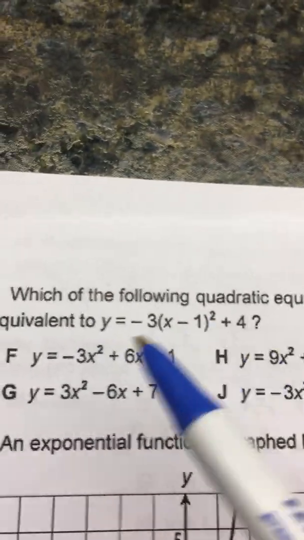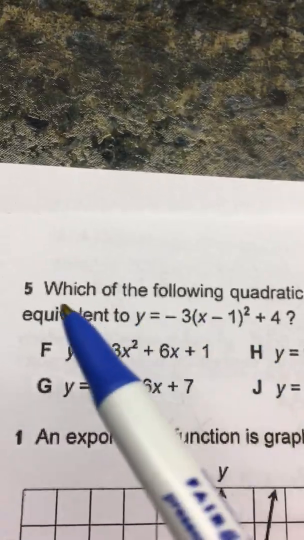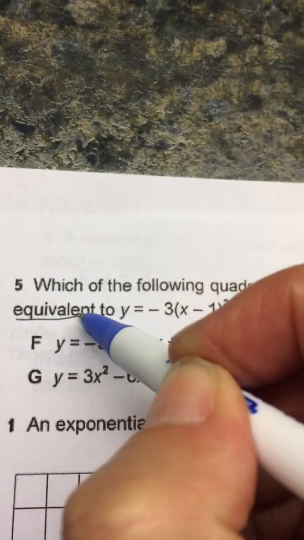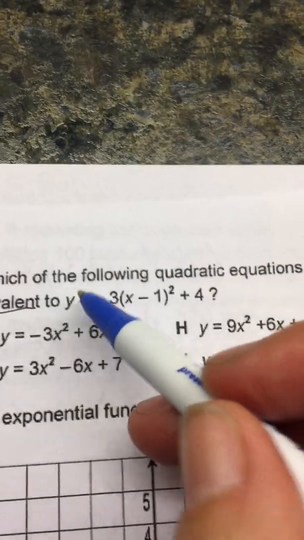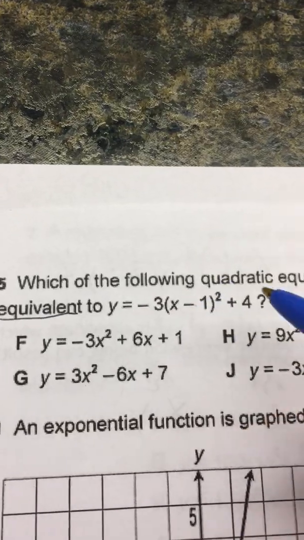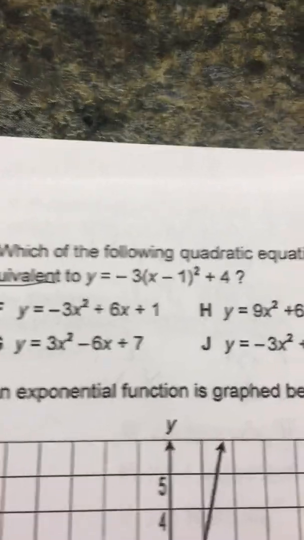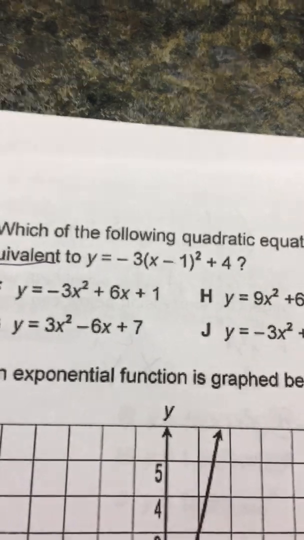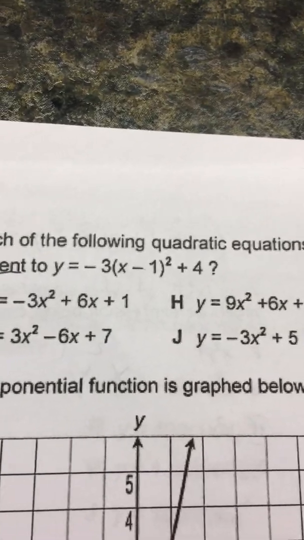Which of the following quadratic equations is equivalent to? Okay, so if we're equivalent, are they going to make the same graph? Yes. And it's already in y equals, so I can go graph it, put each one of these in, and see which one goes right on top of the original graph. So those are easy peasy ones in the calculator. You literally just put them in, graph them, hit tab to put in another equation and graph it, and looking for the one that goes right on top of it. And of course, F does that.